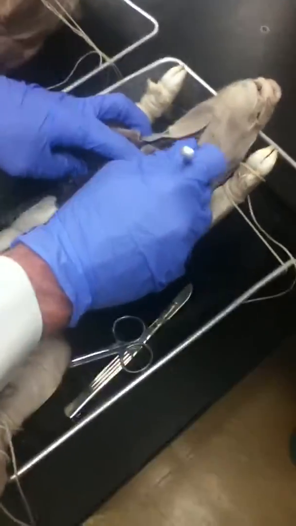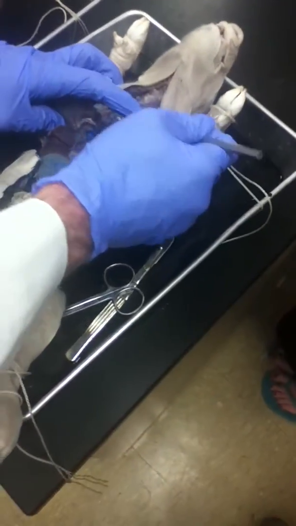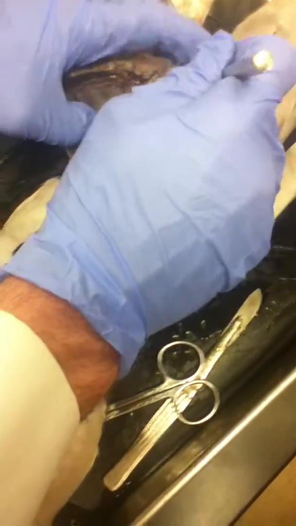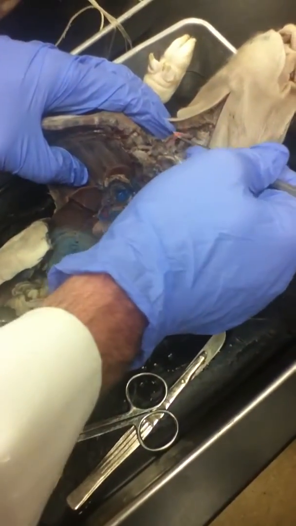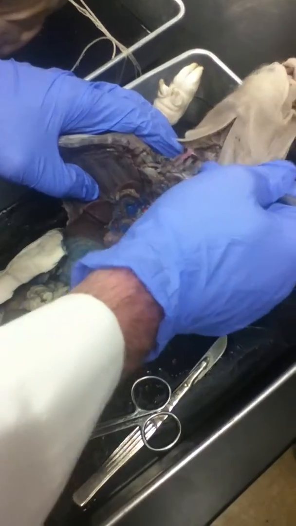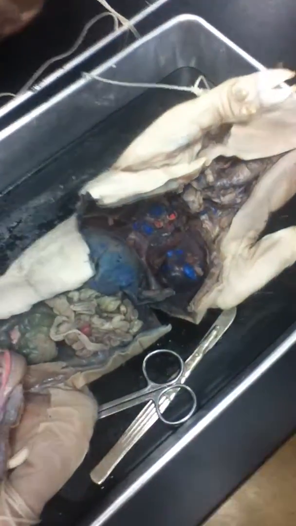Looking over here off to the side, okay, this is going to be your carotid artery, okay, and your jugular veins are going to be over here off to the side, okay. This side shows you a better one of the carotid. There's carotid. Okay. All right. Now your esophagus.